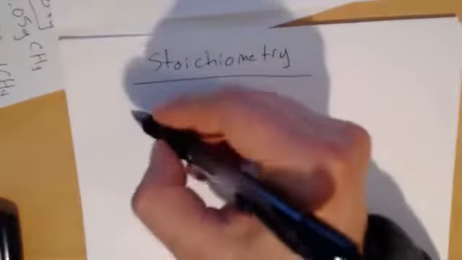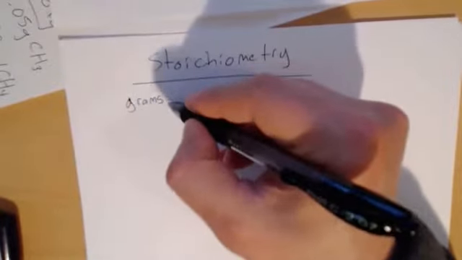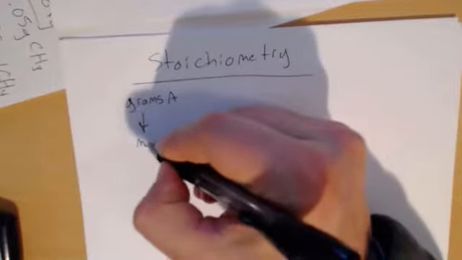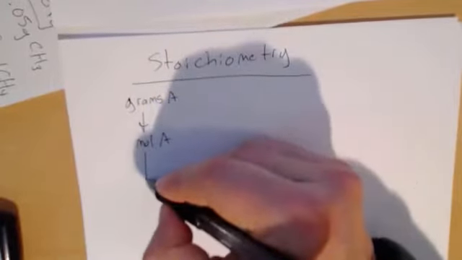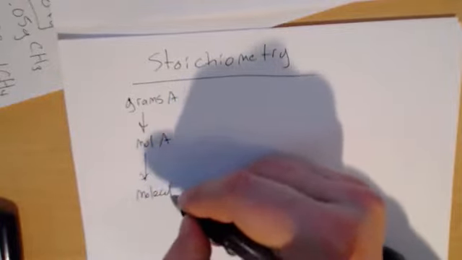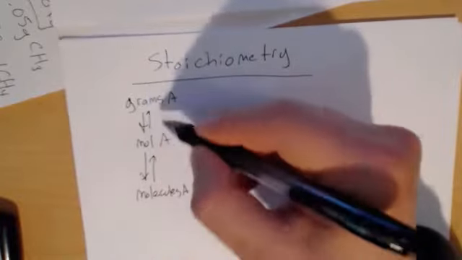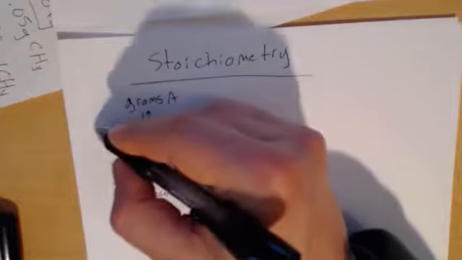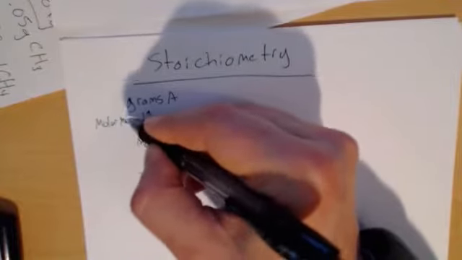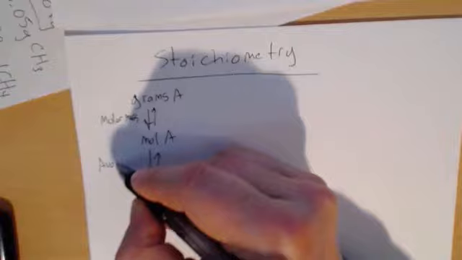And so for this, if we look at the thing we had before, we can go from grams of whatever that is, A, to moles of A, to molecules. I could either use particles, again, molecules of A, or back. Grams to moles is using the molar mass, like we saw before, and going between particles or molecules to moles or moles to particles is using Avogadro's number.